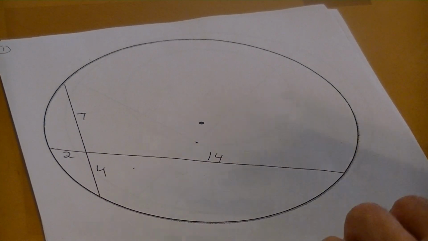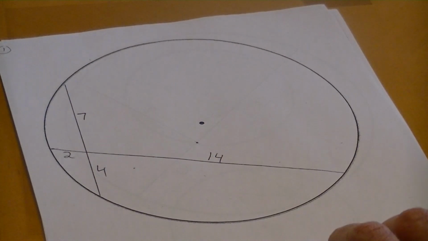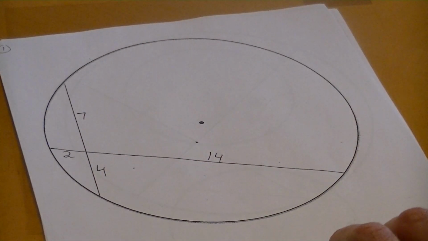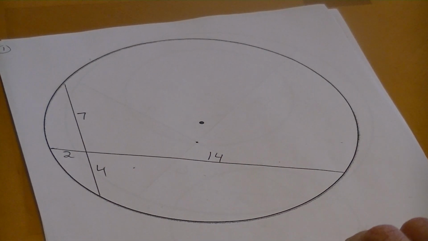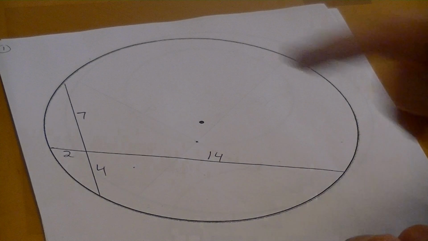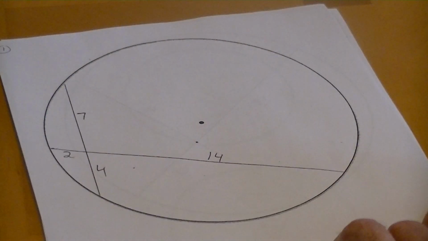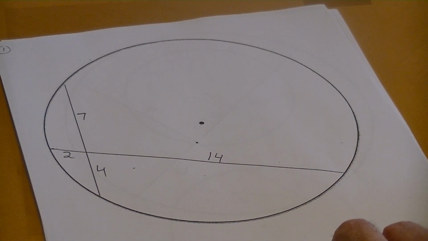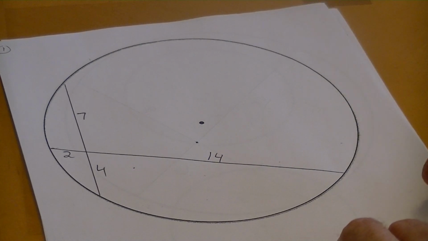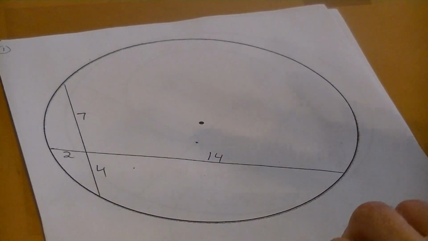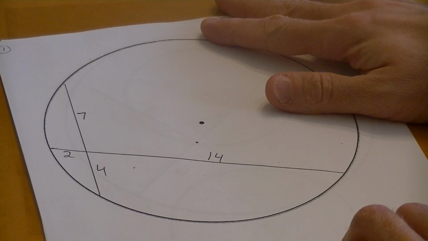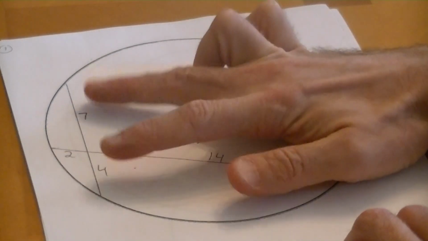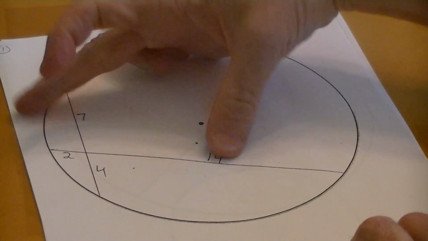It's literally any 2 segments that intersect. That's the only requirement in a circle. Any 2 chords in a circle that intersect. And isn't it amazing? Look at those numbers. Does that blow your mind? What's 14 times 2? 28. What's 4 times 7? Why does that work? Why did the product of those pieces come out to equal the product of those pieces?